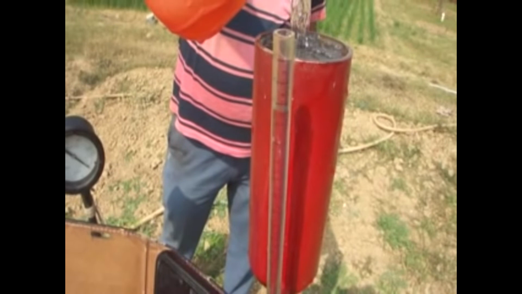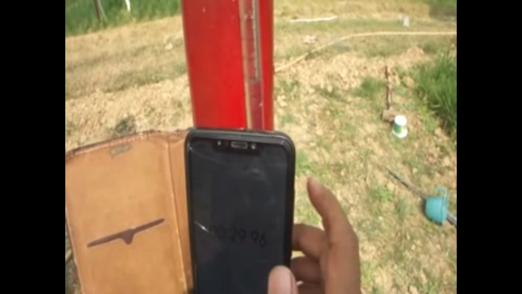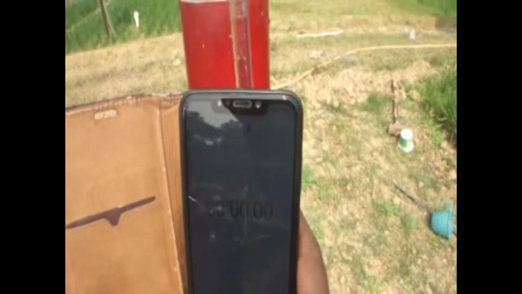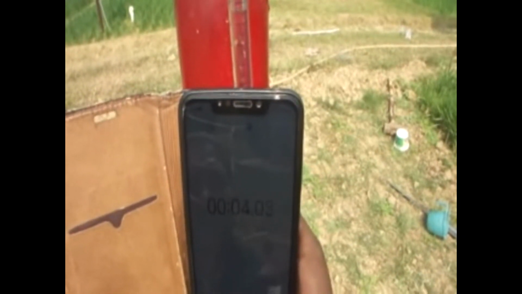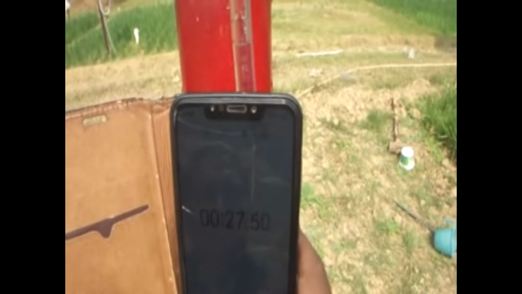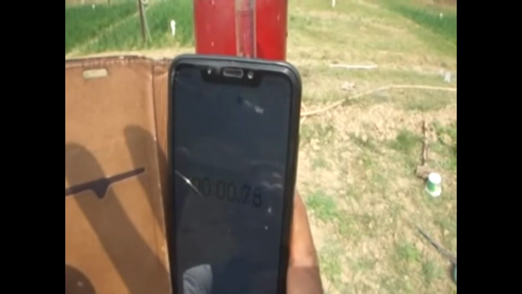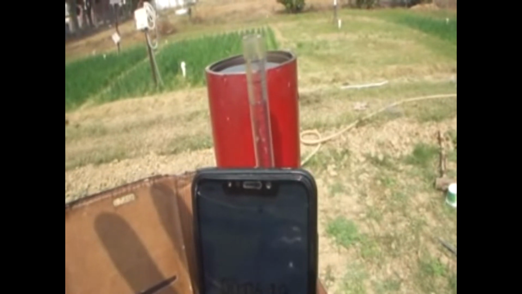So now you can see it starts from 2 and this is for 30 seconds. We are observing every 30 seconds, starting from 2. So now 7.2 for 30 seconds. Again we are filling this, and we will take observation for 30 seconds. So it is starting from 2 for 30 seconds again. Now let us take the final reading starting from 2 centimeter for 30 seconds.